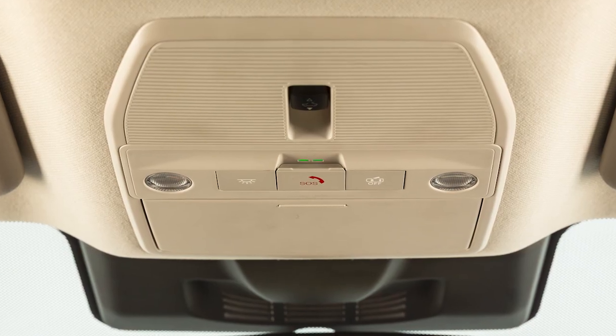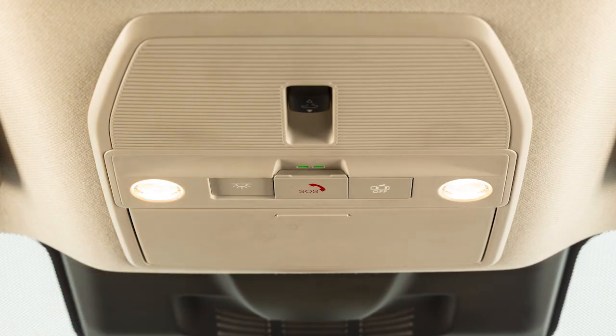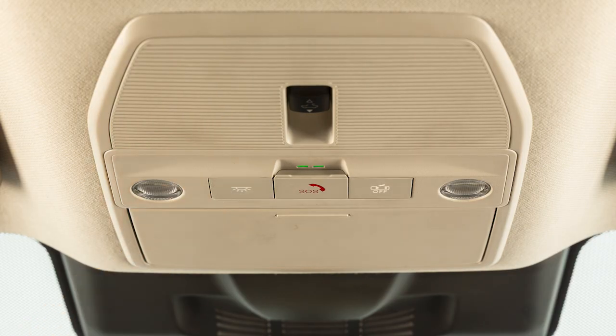The interior lights are controlled by these switches located just above the rearview mirror. Press this switch to turn the interior lights on. The lights will illuminate regardless of door positions. Press the switch again to turn the interior lights off.